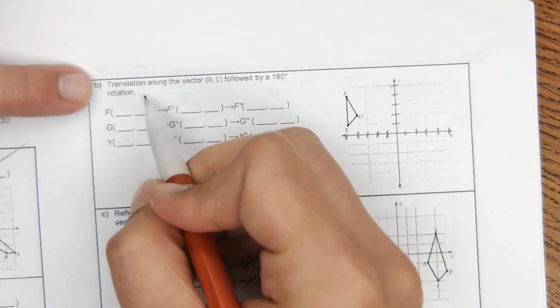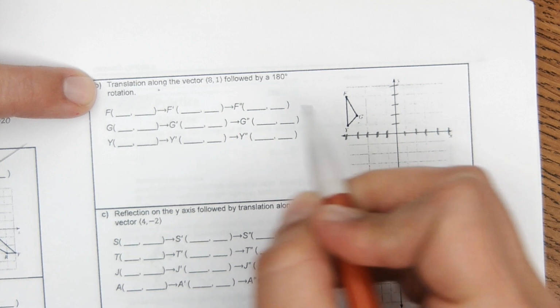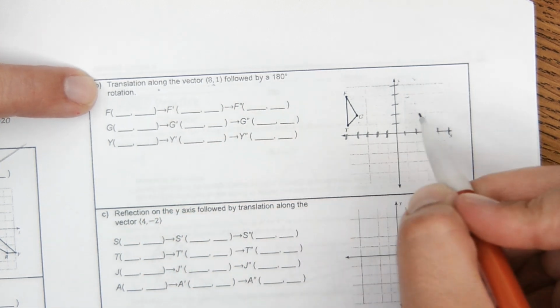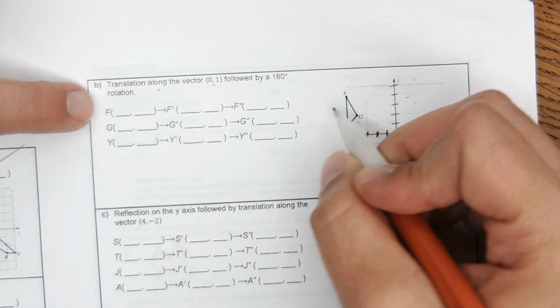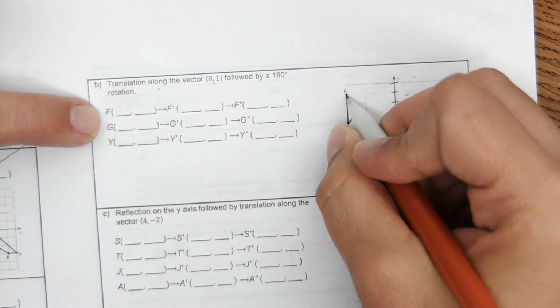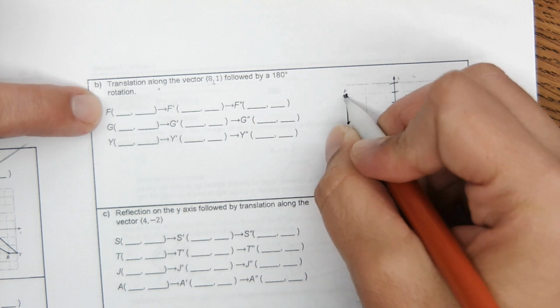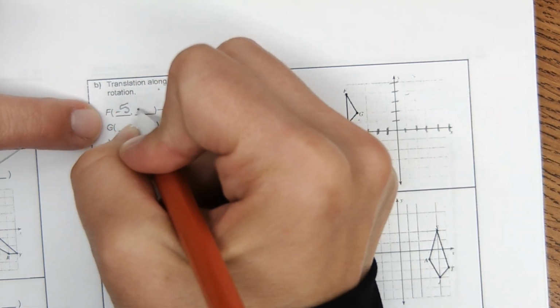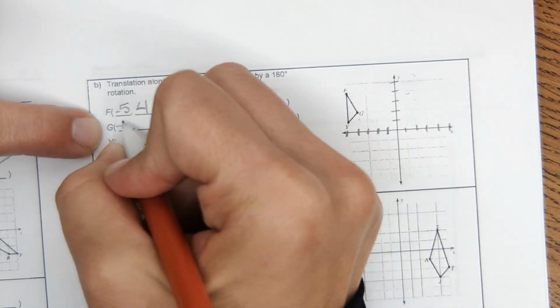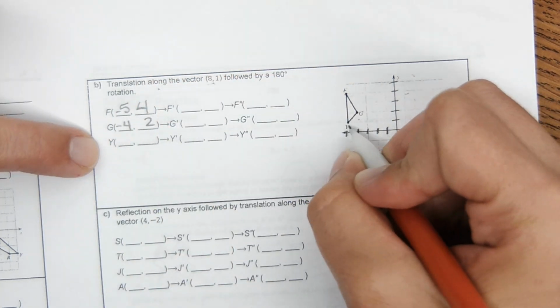Okay, so it says to translate this shape along the vector (8, 1), so that would be to the right 8, up 1, followed by a 180-degree rotation. So first things first, I'm going to get the original points and put them into this chart. So F is at negative 5, 4. G, negative 4, 2. And Y, negative 5, 1.